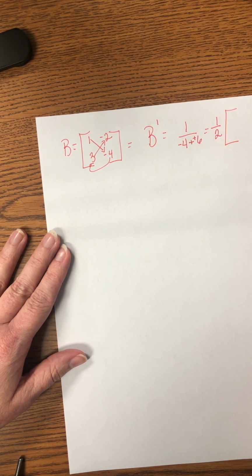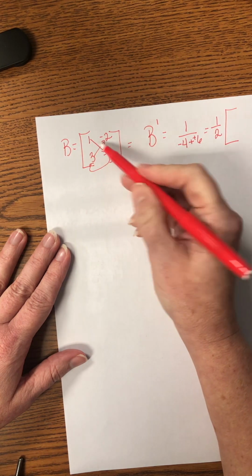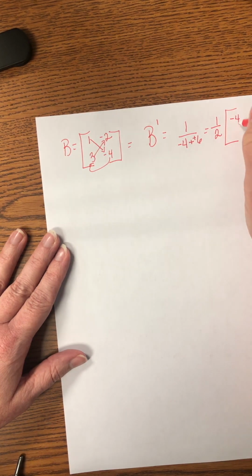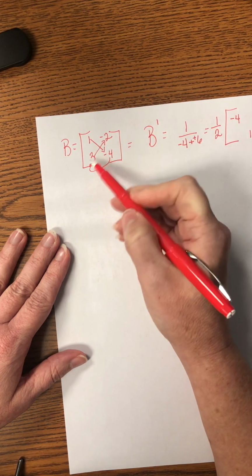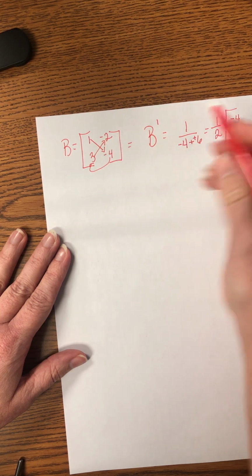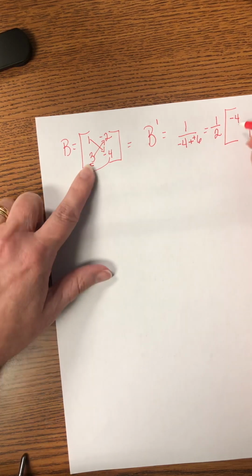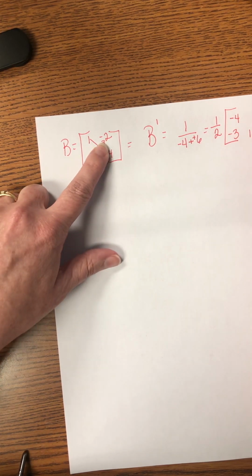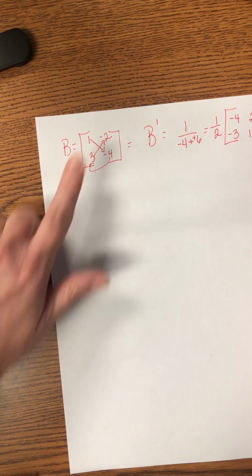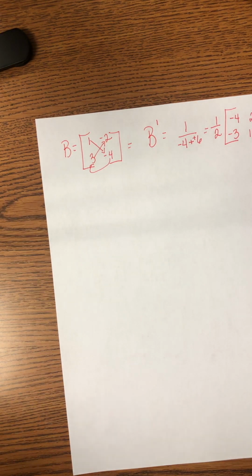Now my modified matrix, I'll take my main diagonal, 1 and -4, and I'll simply change their positions. My other diagonal, leave them where they are, but negate. 3 becomes -3, -2 becomes +2. Remember, when you negate something, you change its sign.